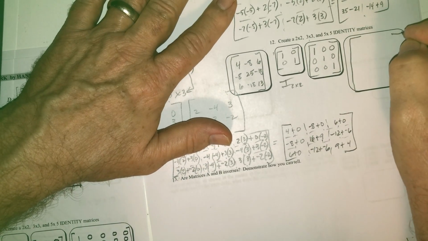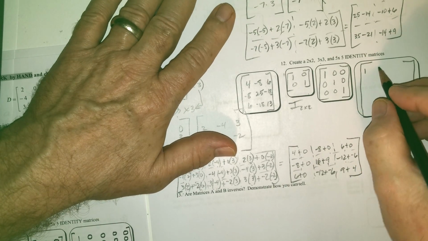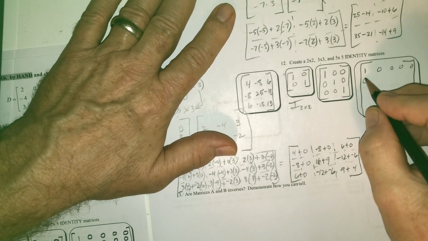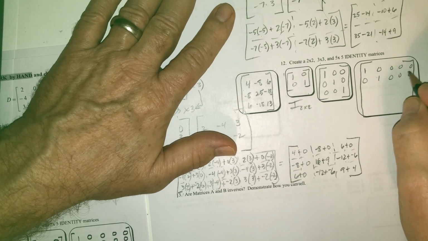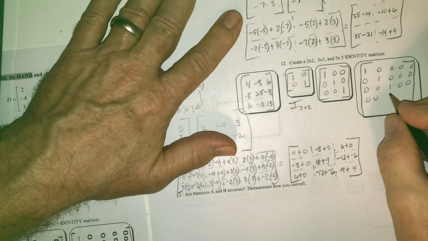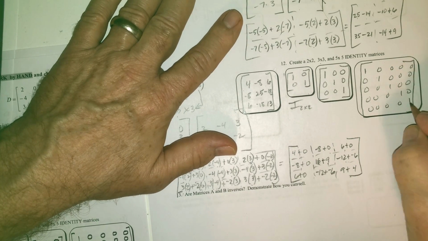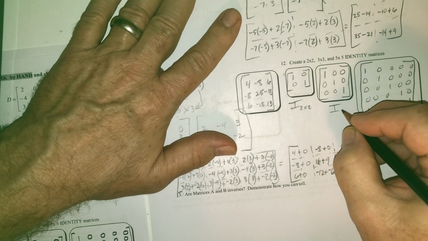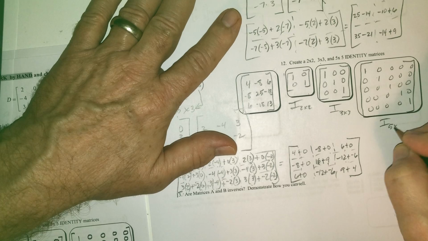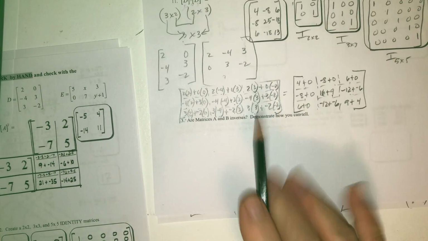So let's do this. For a 5 by 5, the first row would be 1, 0, and then 4 zeros. 1, 2, 3, 4. Then 0, 1, 0, 0, 0, and then 2 zeros, a 1, and then 2 zeros, and then 3 zeros, a 1 and a 0, and then 1, 2, 3, 4 zeros and a 1. So this is the identity for the set of 3 by 3 matrices. This is the identity for the set of 5 by 5 matrices.